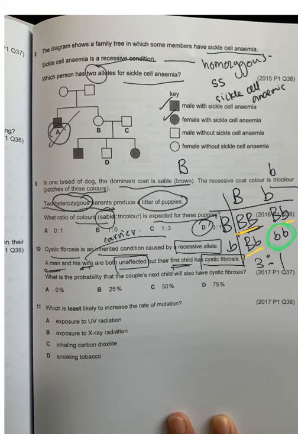So let's have a legend first. Maybe cystic fibrosis is small c. This shows that the man has a cystic fibrosis allele, but has a dominant one as well. That's why he is heterozygous. The wife also.